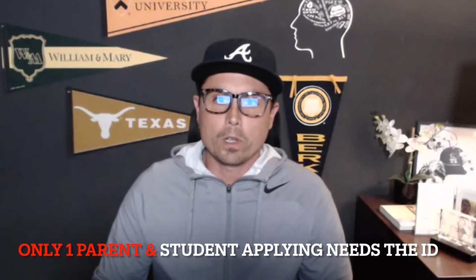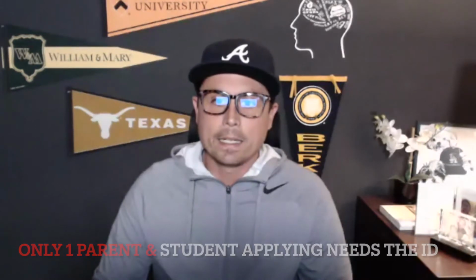And you're going to have an FSA ID. So Federal Student Aid ID, one for the parent. Only one parent needs this. And then the student who's applying for financial aid will also need the Federal Student Aid ID. Think of this as your electronic signature. In order to start the FAFSA, you're going to use the student's FSA ID.